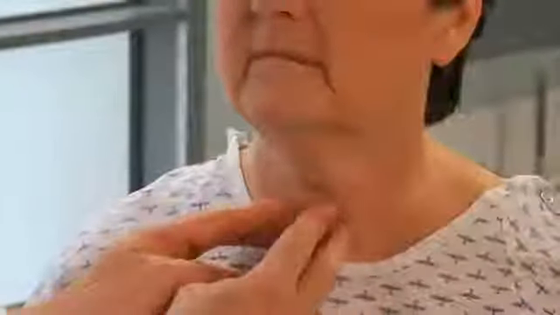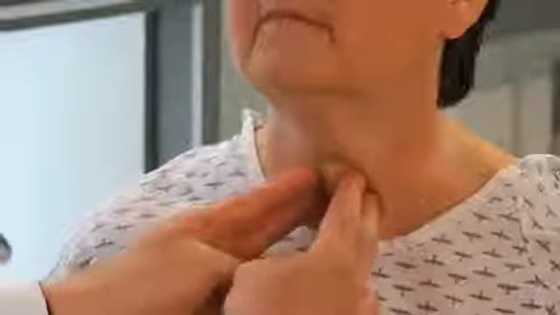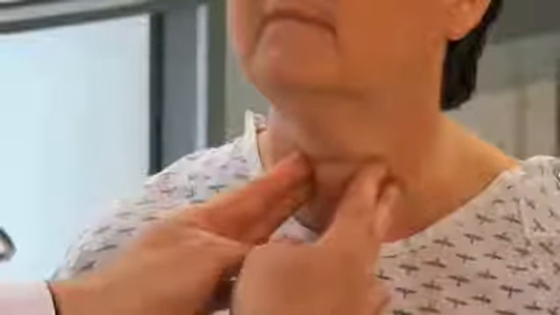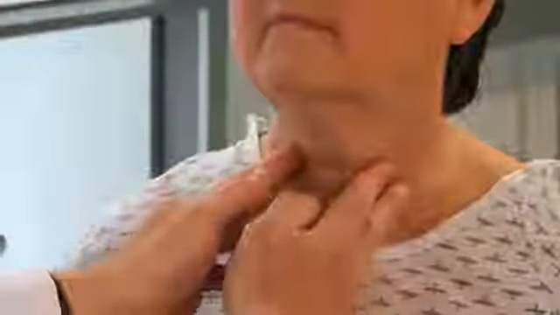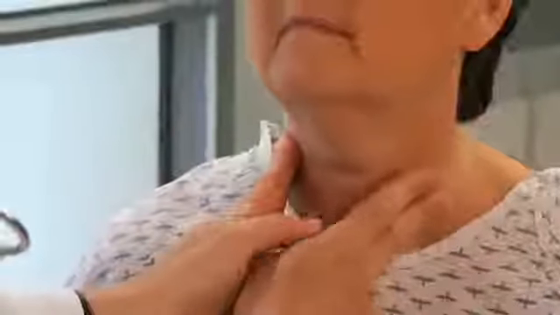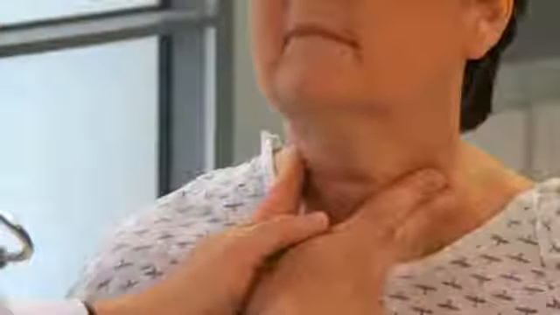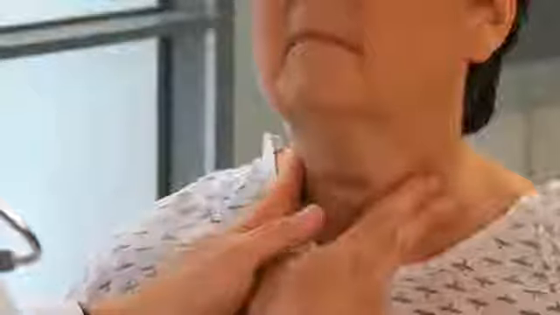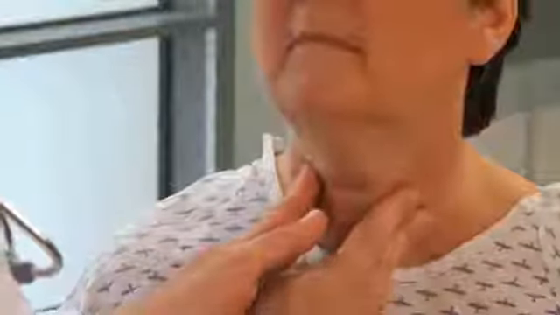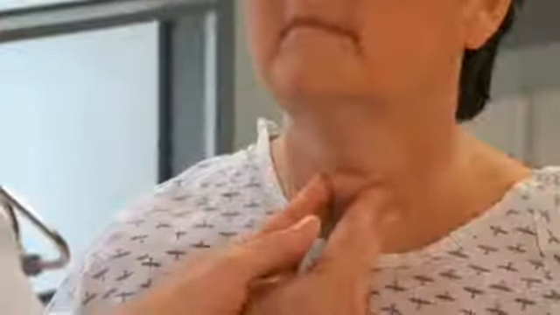Confirm your visual observations by palpating the thyroid gland. First, locate the isthmus, usually overlying the 2nd through 4th tracheal rings. Palpate the adjacent right and left lobes as you stand facing the patient. Look for goiter or enlargement of these lobes.